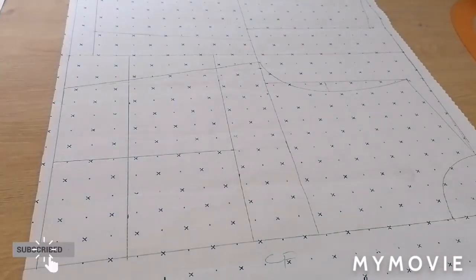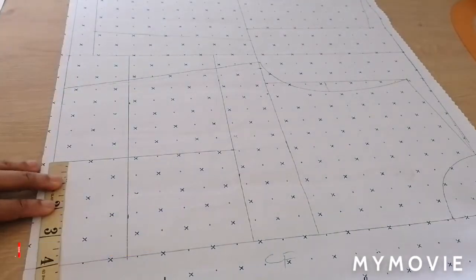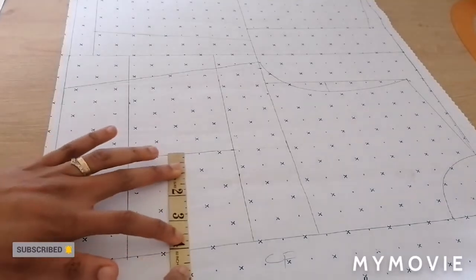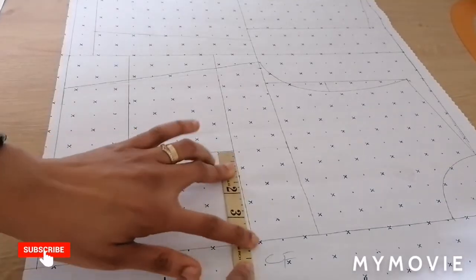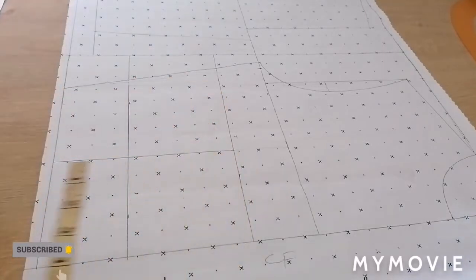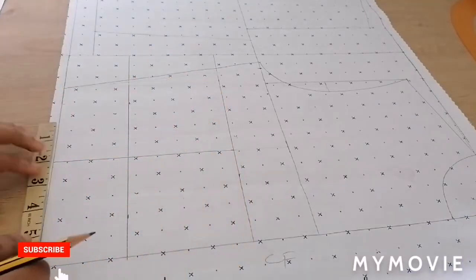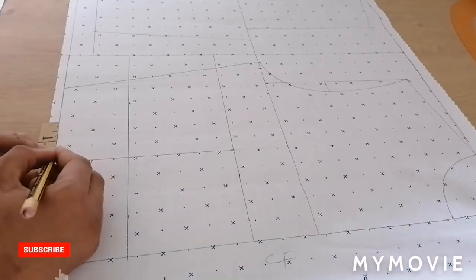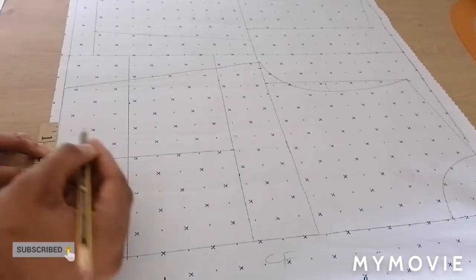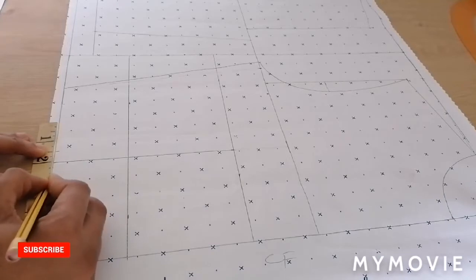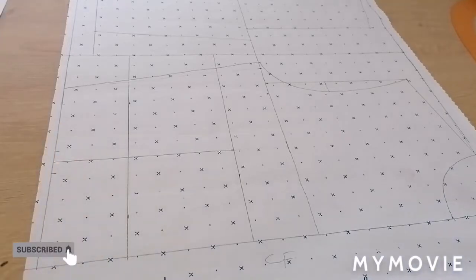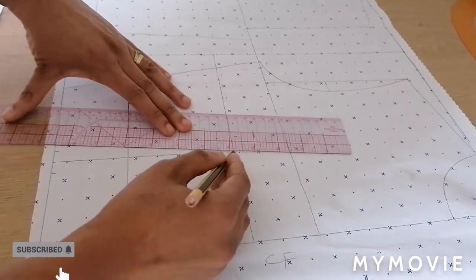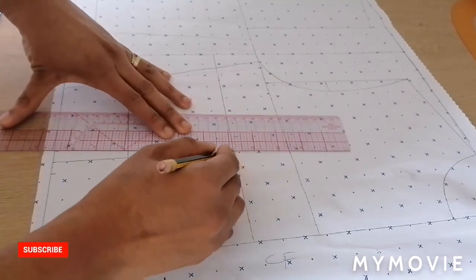Then on the waistline, remember that I marked my nipple to nipple measurement 4 inches across from my bust point all the way to my waistline. It's time to create our dart. Remember that we added 1 inch for that, so we'll now do our dart legs. Half inch here, half inch here. Together will make 1 inch. So I'll be connecting this to my bust point like so.